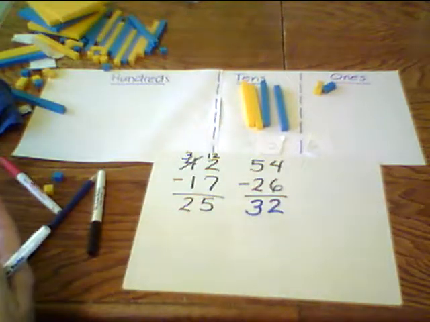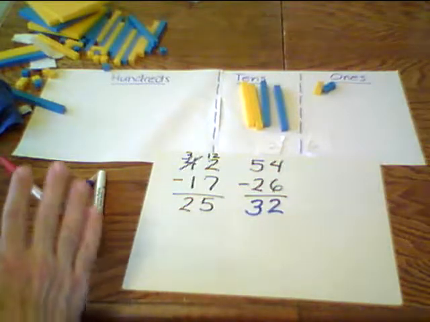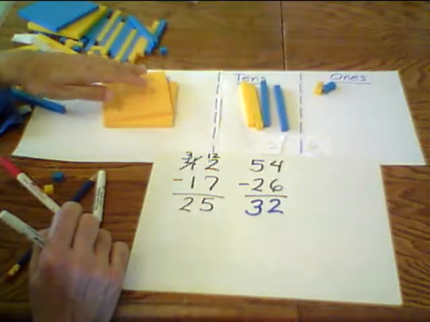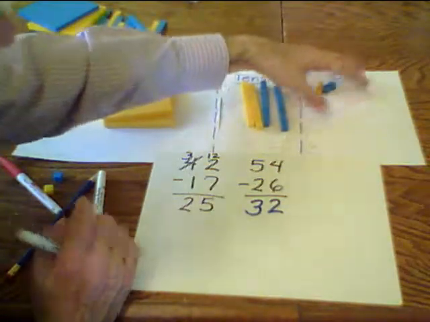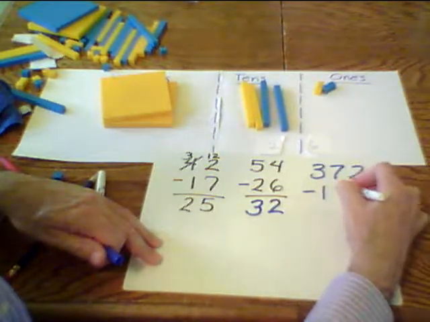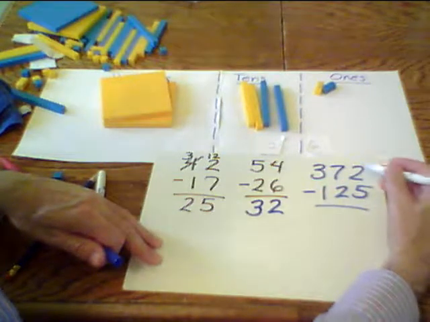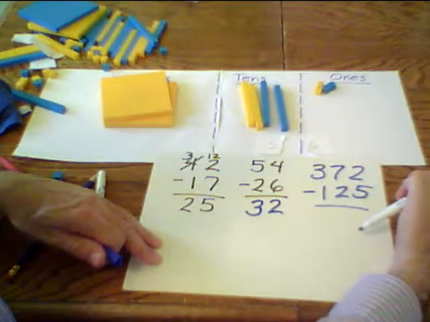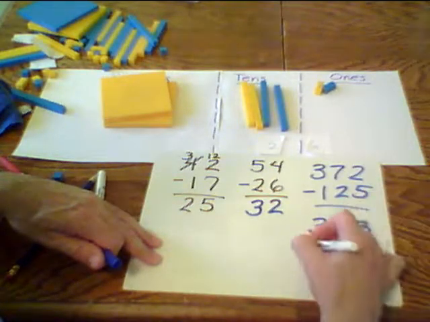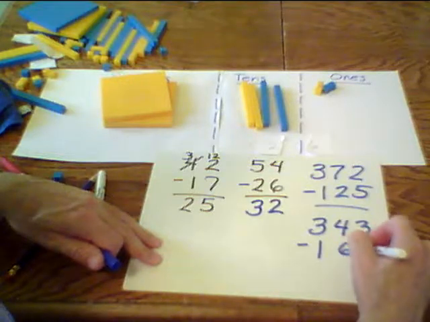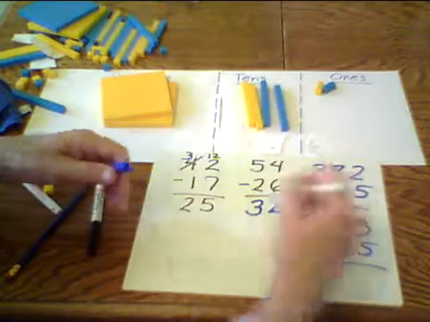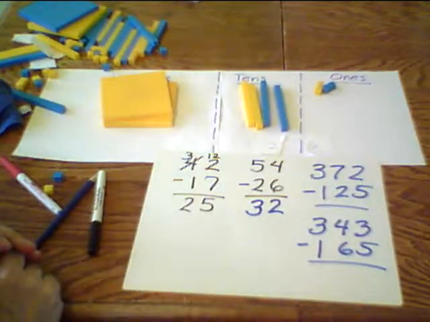They understand the concept. So you can see here, and again, you could do this with the hundreds too. You could bring in the hundreds and have the regrouping, whether it's only regrouping with ones, like 372 minus 125. Here we'd only be regrouping the ones, not the tens. You could also have it where you have to regroup for the ones and the tens, but you can see it's the same type of procedure.